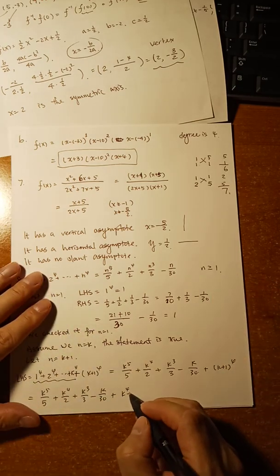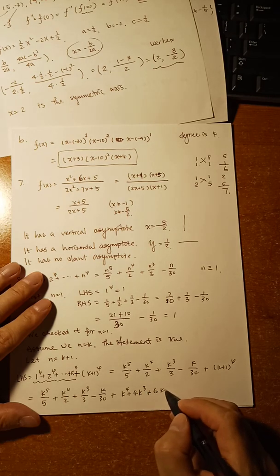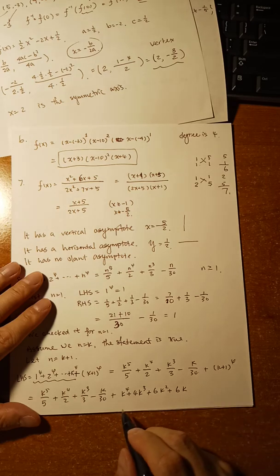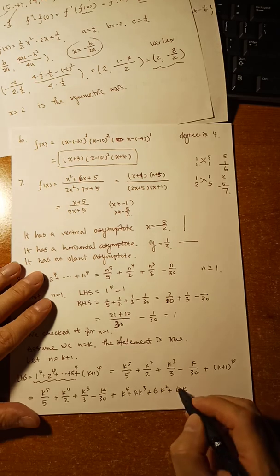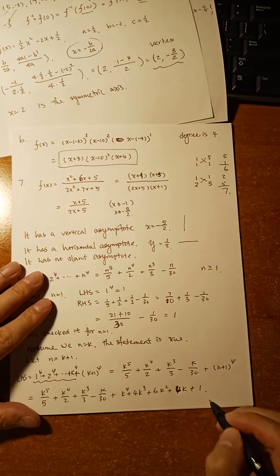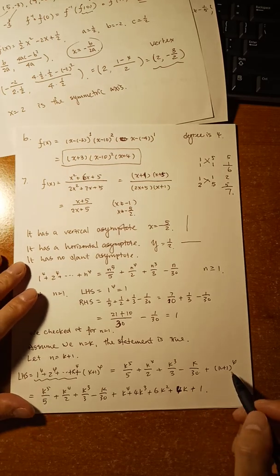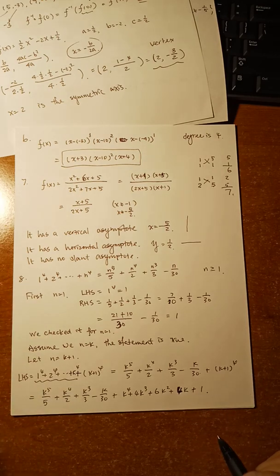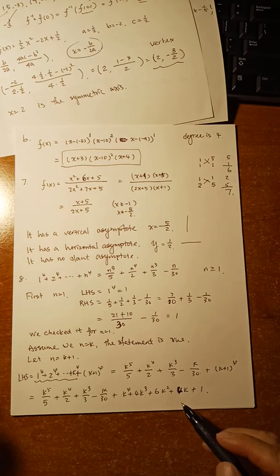It is k to the 4th, 4k cubed, 6k squared, 4k, and plus 1. There is a binomial expression for k plus 1 to the nth power; you're supposed to know what it is. This is the left-hand side.